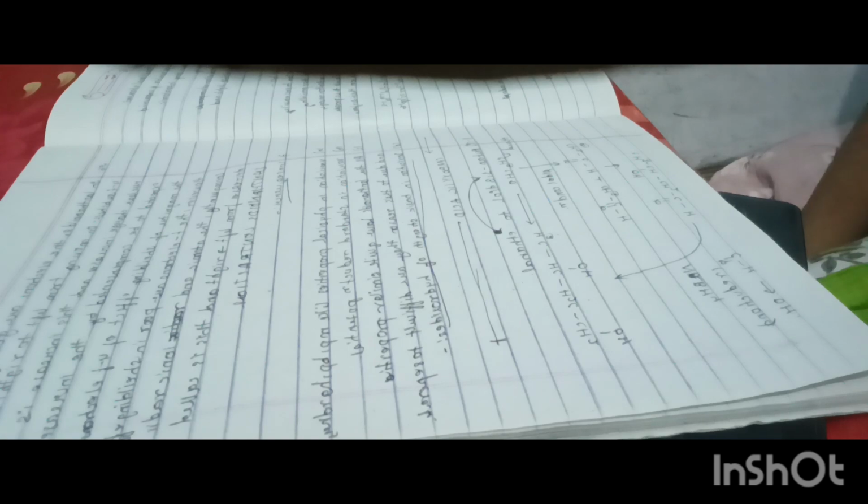Variation in physical properties, variation in standard reduction potential. All the lanthanoids have quite similar properties, so they are difficult to separate. Variation in basic strength of hydroxides.